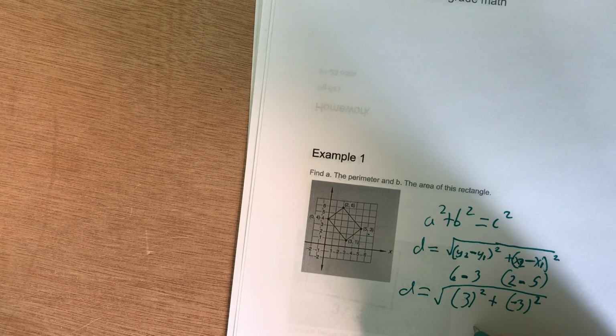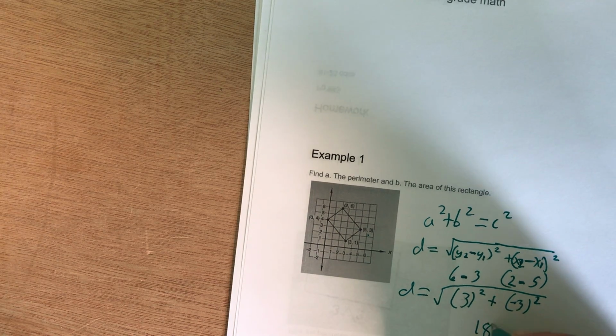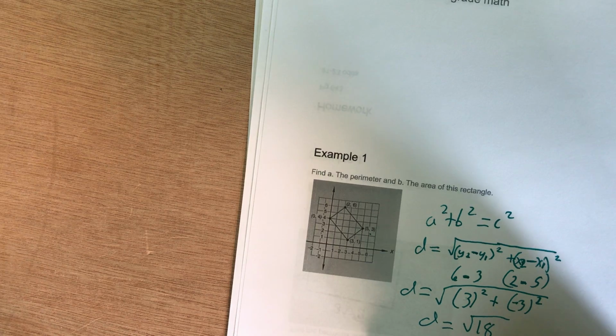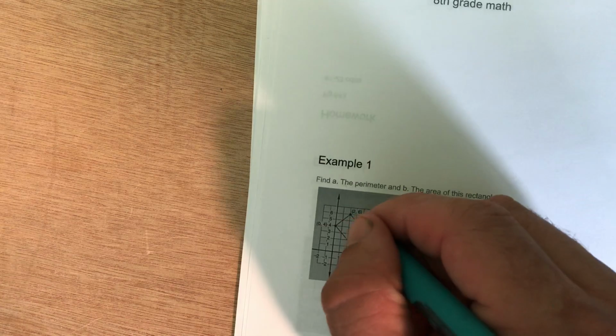So you're going to get 9 plus 9, which is 18, so d equals the square root of 18. We can take a 9 and a 2 out of this, so you can take the square root of 9 and get 3 square root 2, because we can't take anything out of that. So this side right here is 3 square root 2.